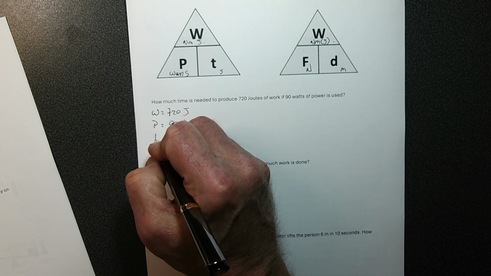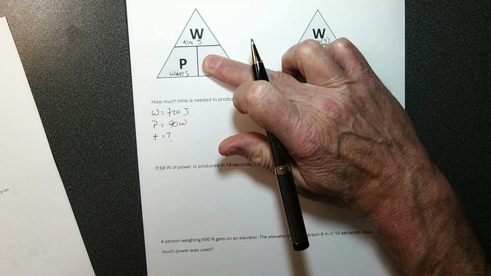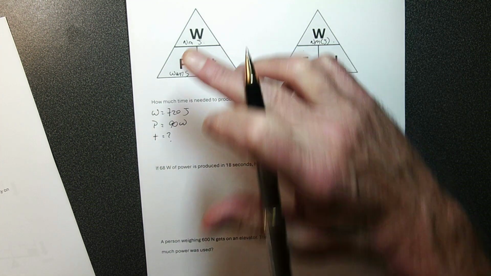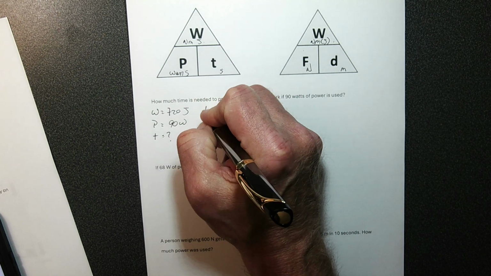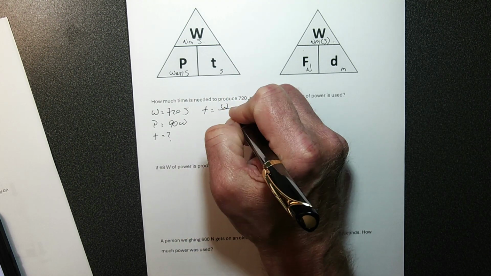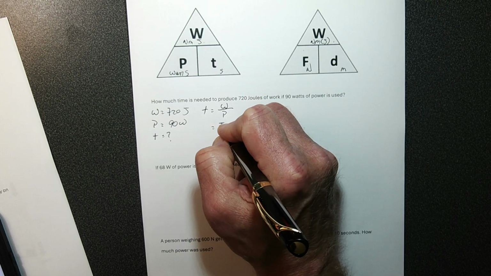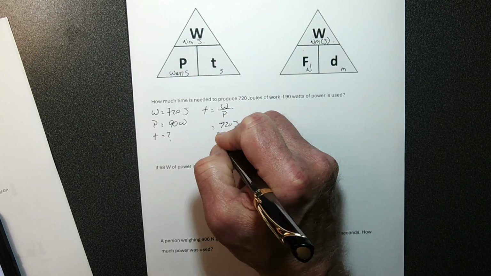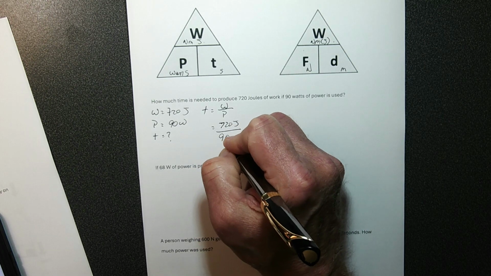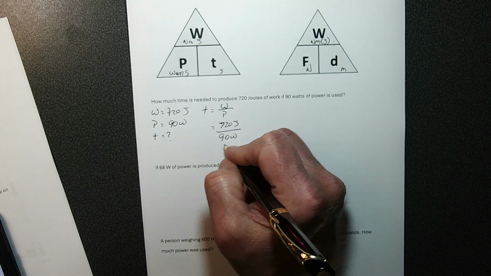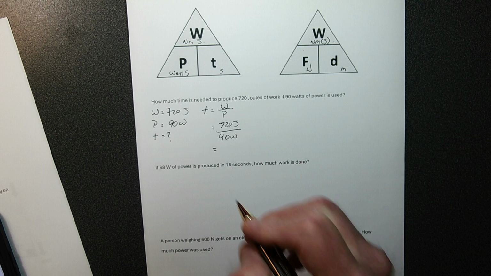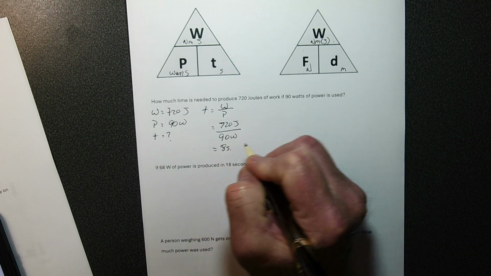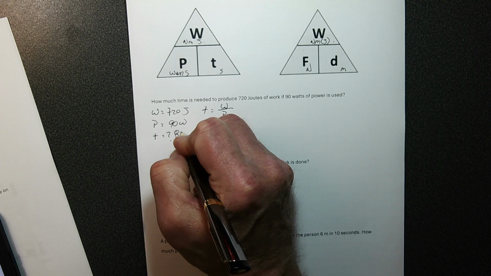Time is work divided by power in watts. So over here, t is equal to work divided by power. So this is going to be 720 joules divided by 90 watts. And since it's time, it's going to be seconds, and 720 divided by 90 is 8 seconds. Pretty straightforward, right? Okay, that's our first question.